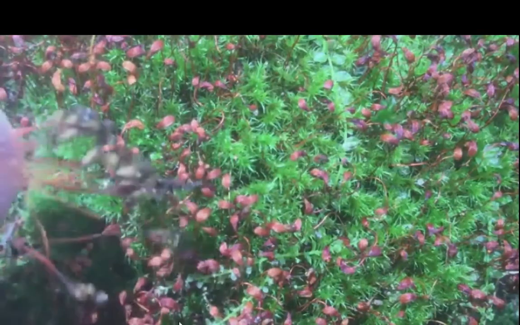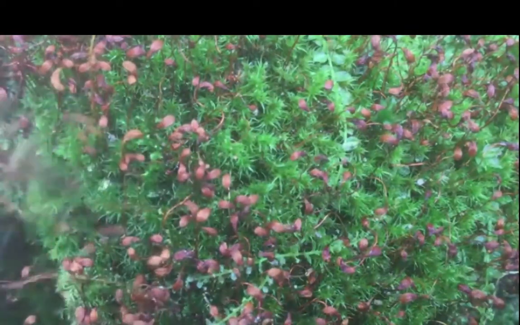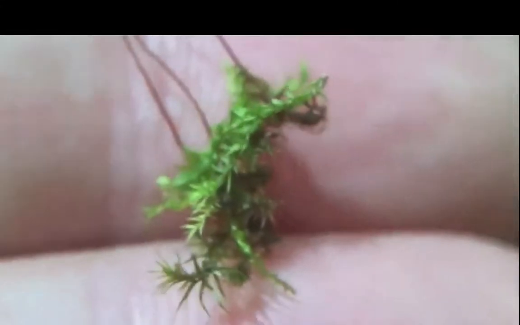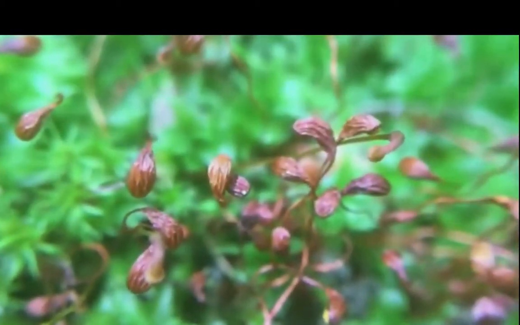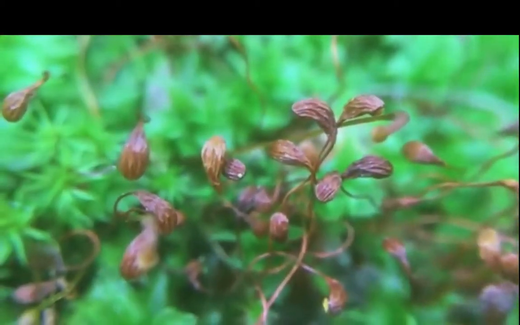You can see we can uproot some of those moss plants. And even though they look thick, this is really what each individual plant looks like. They're really small, and there's really not much to them. Different varieties of moss can have different looking spore pods. These ones kind of look like little figs.